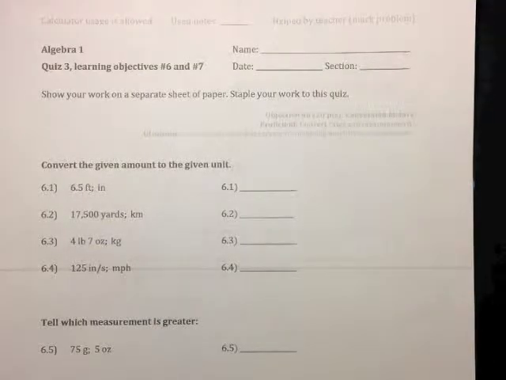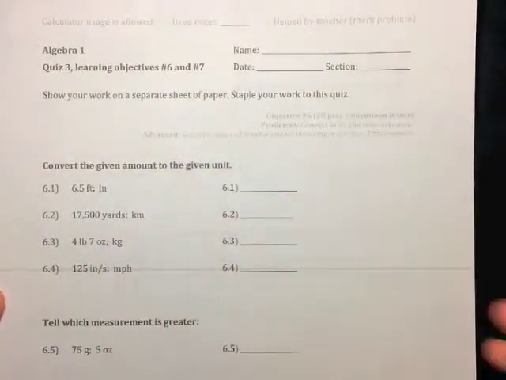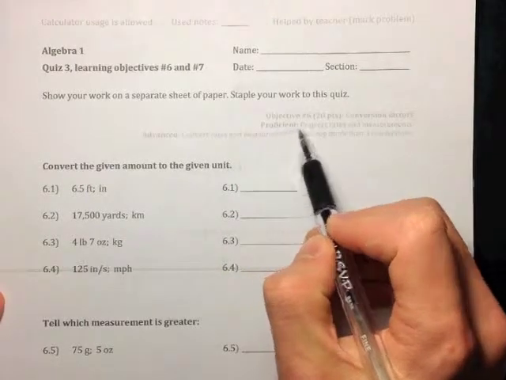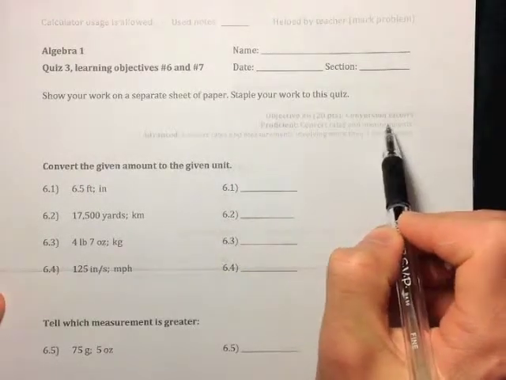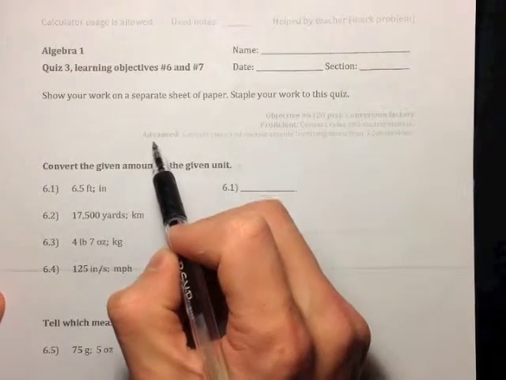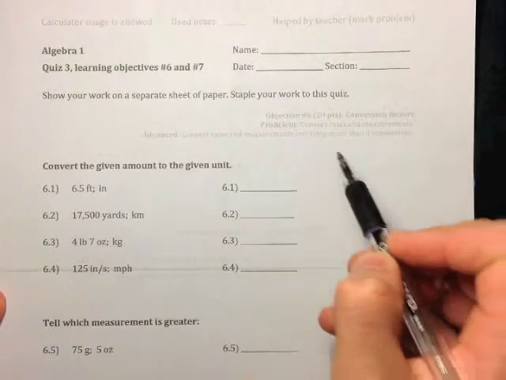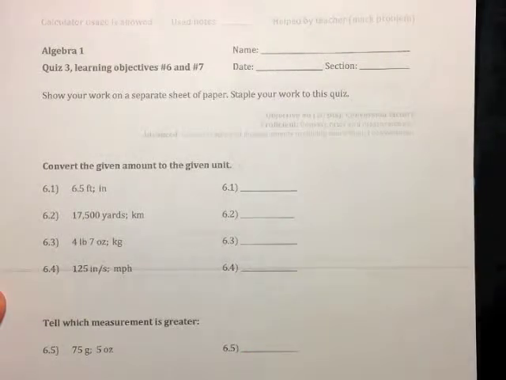Wilsey, and we are going to be looking at learning objective number 6, which involved conversion factors. You would have gotten proficient if you were able to demonstrate that you can convert rates and measurements from one unit to another, and you would have gotten advanced if you were able to convert rates and measurements that involved more than 3 conversion factors. So let's take a look at problem 6.1.